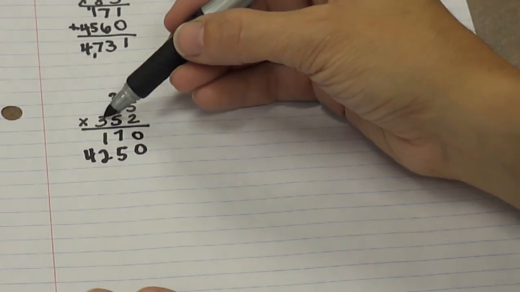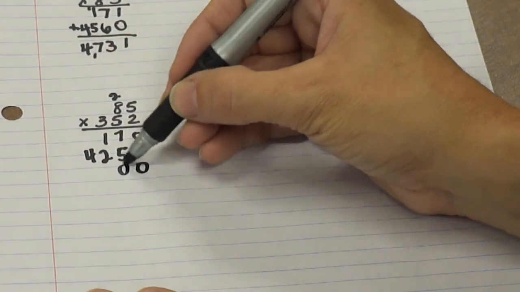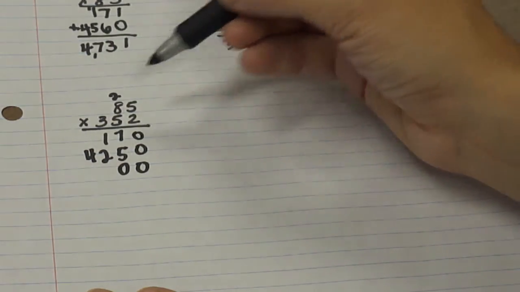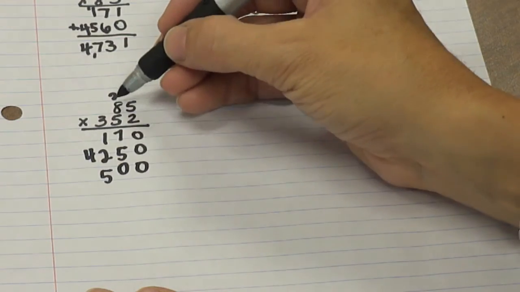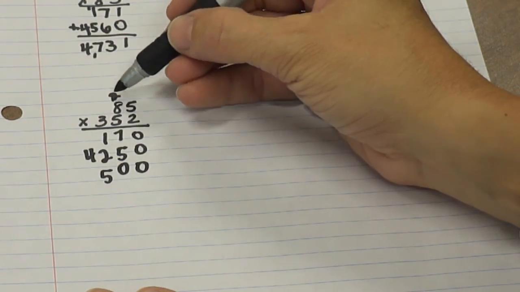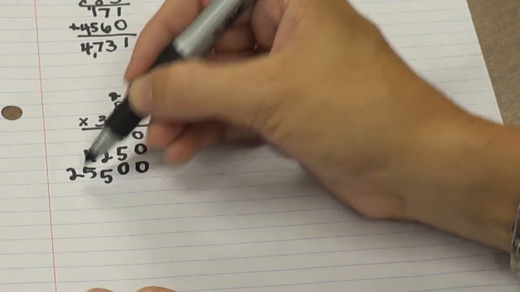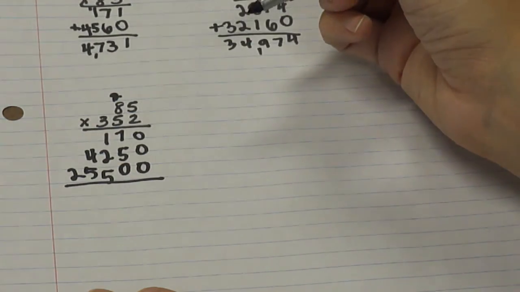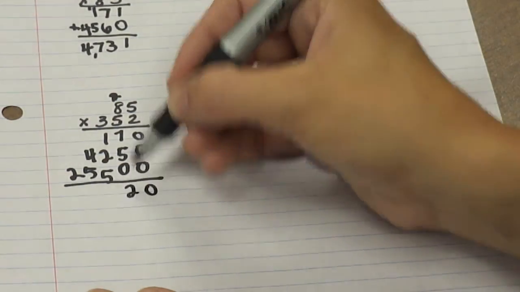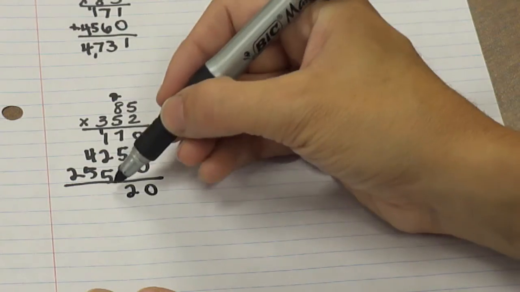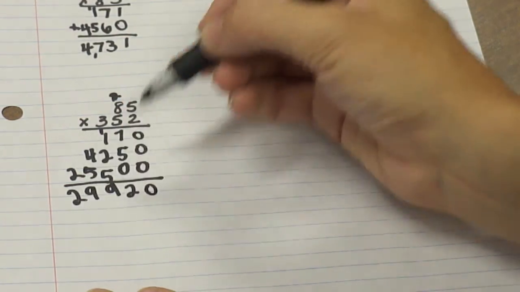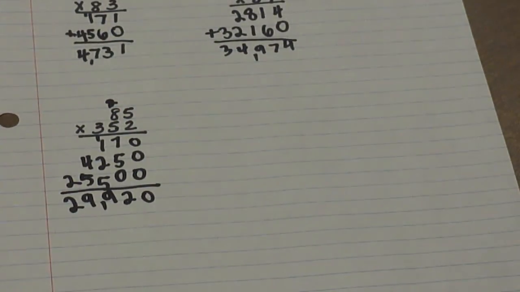I then go to my next number, 3. I need to indent twice because it's really 300. 3 times 5 is 15, carry the 1. 3 times 8 is 24, plus that 1 is 25. I can now take these numbers and add them all up. 5, 6, 7, 8, 9, 9, 2, 29,920.